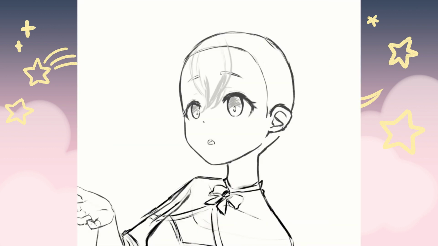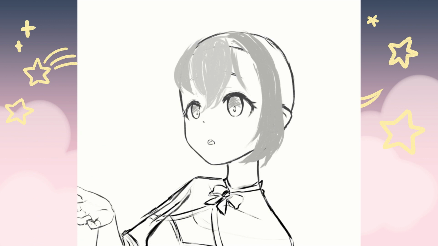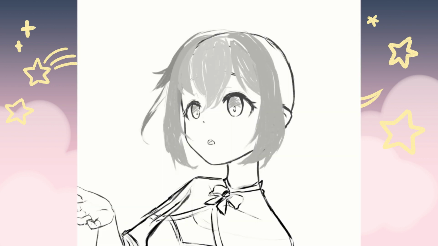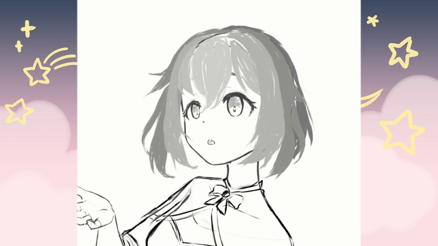Her hair reminded me of Ganyu's hair from Genshin Impact, so I used her as a reference. If it ends up looking really similar, that's why. I love how fluffy it turned out. I usually draw hair that's very straight and thin, so drawing fluffy hair was a little difficult at first. I retry so many times here.